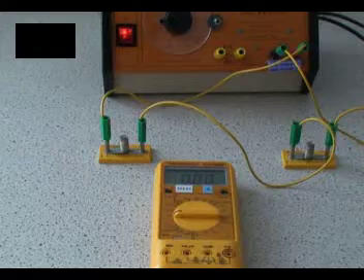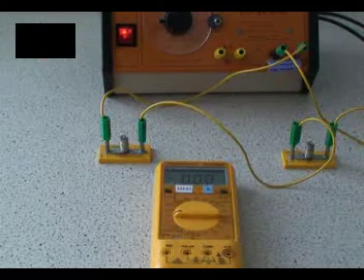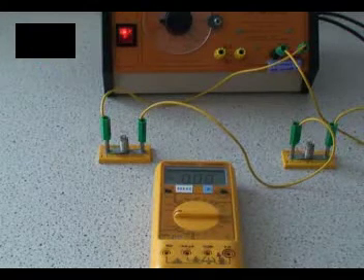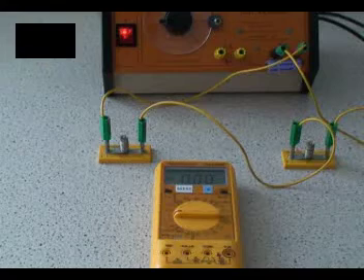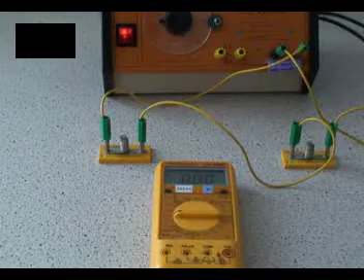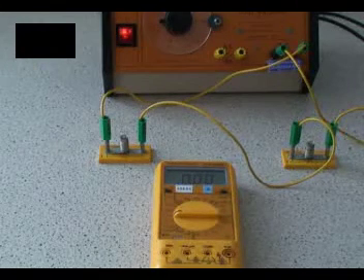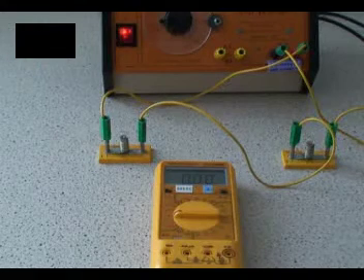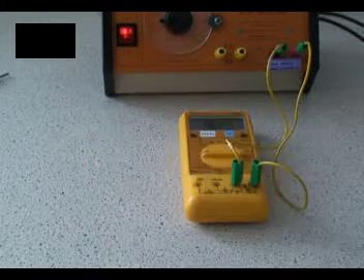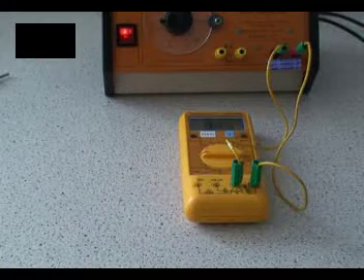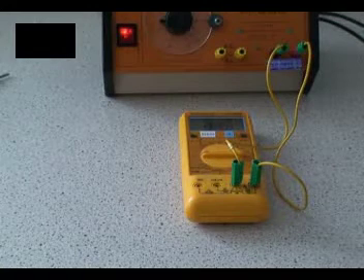Now here my circuit isn't working properly, and I'm going to use the multimeter to try and find out what's wrong with it. You can see that the little light in the power supply is on, but that doesn't actually mean that the power supply is giving an output. So I'm going to check it with my voltmeter. Well, that seems to be fine, so now I'm going to check the wires and the bulbs in the circuit.